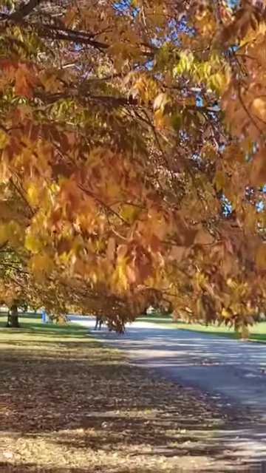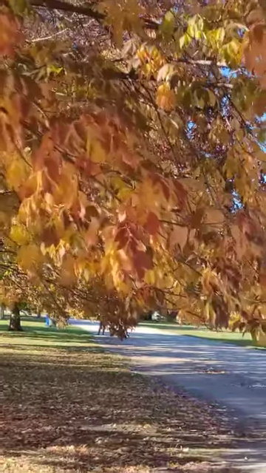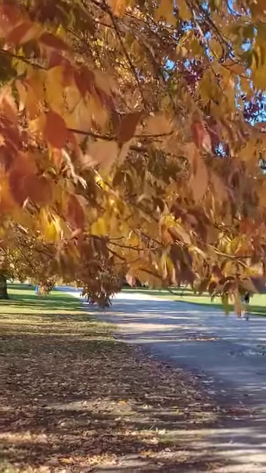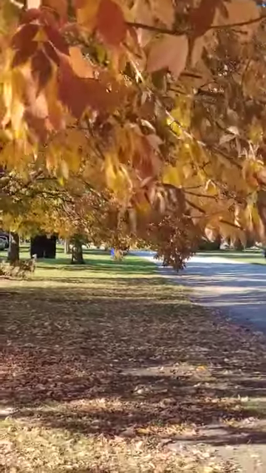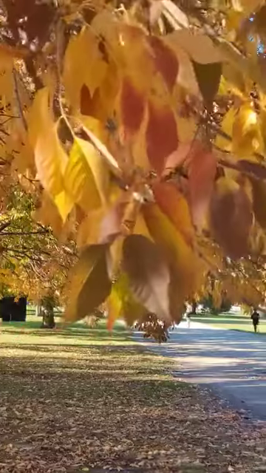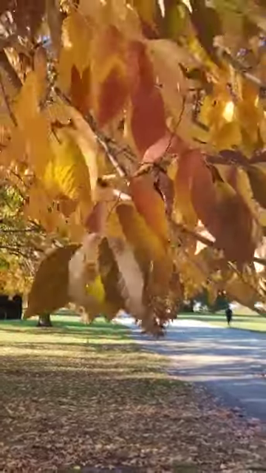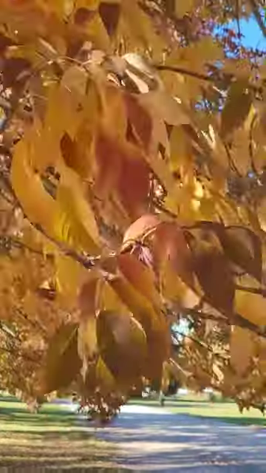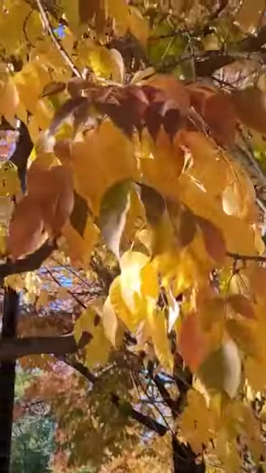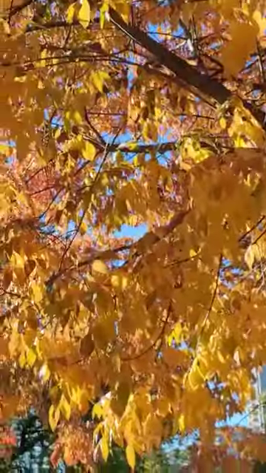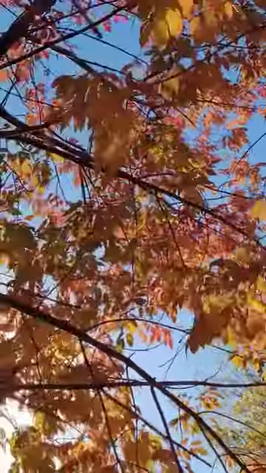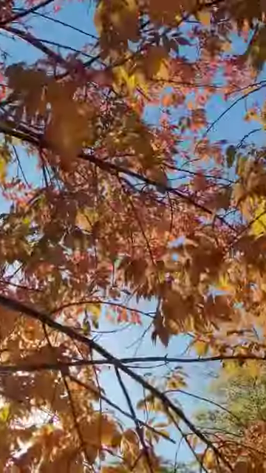People come here for jogging, running, cycling, and enjoy the beauty of fall colors. This particular hobby of appreciating the fall foliage is known as leaf peeping. Leaf peeping is a very serious business in the city of Chicago. People are so fond of looking at the colorful foliage of different trees.